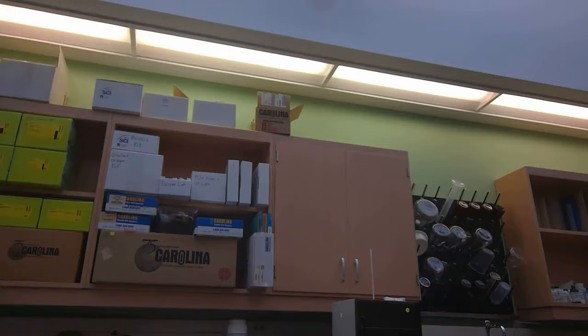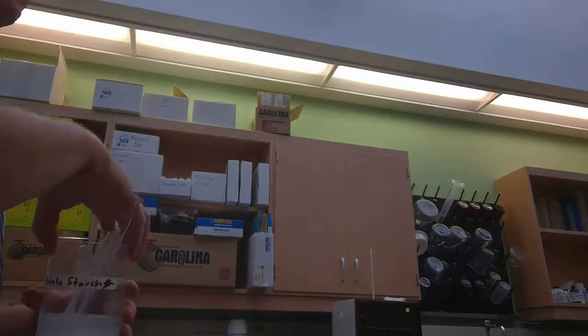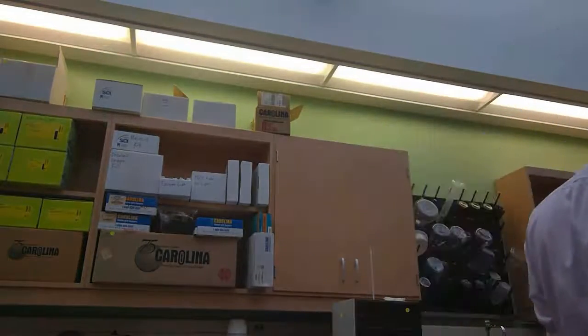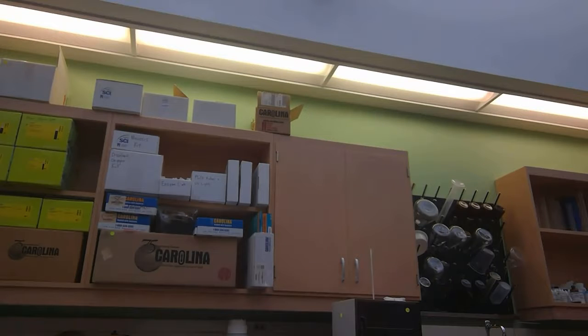Yeah, starch. Guess what I have here? Starch. Potato starch. It's really gross. It looks like this. It looks cloudy, but there's actually chunky potato starch in there. There's so much of it in there that it's precipitated.